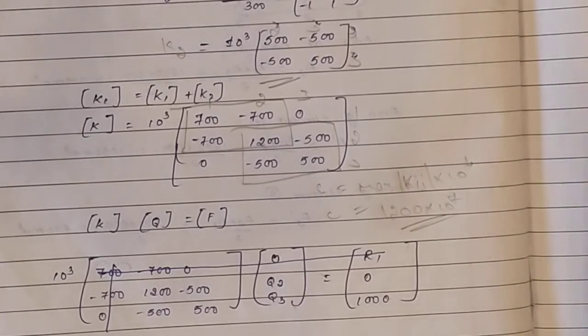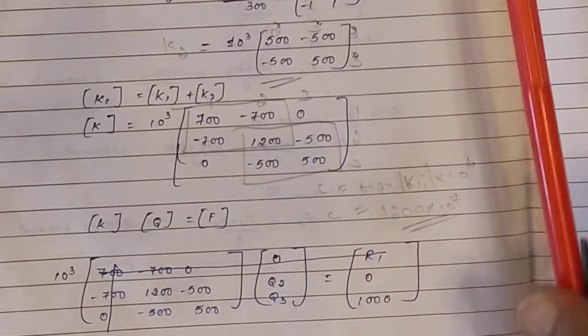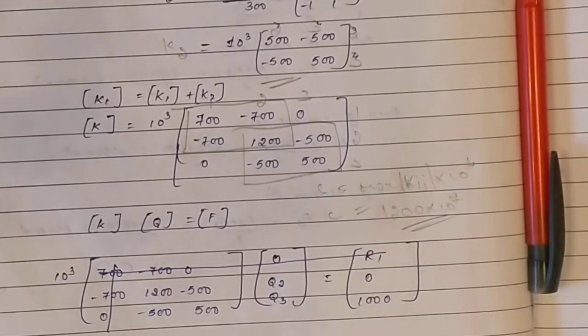So kindly go through these numericals, and you have to solve this numerical, and you can note down the final solution of this problem.